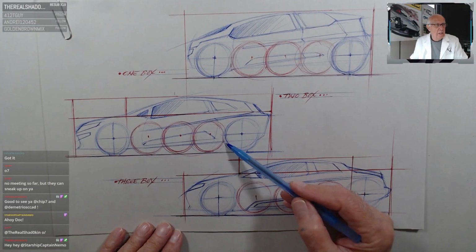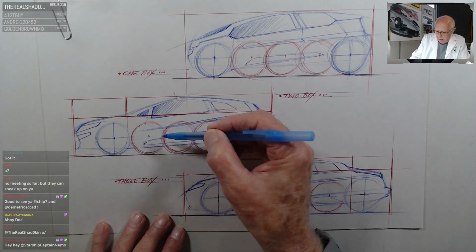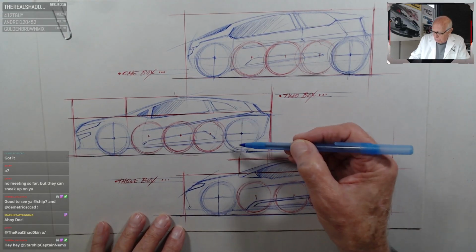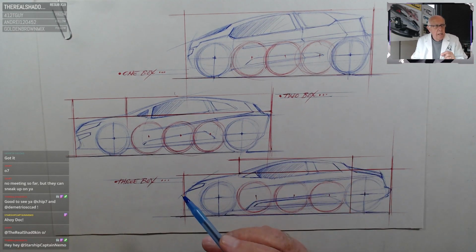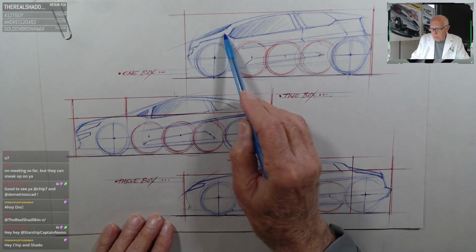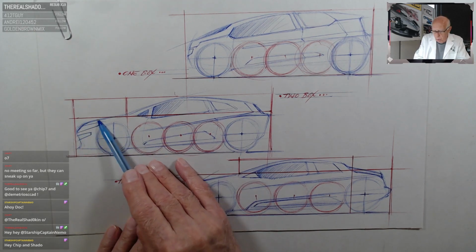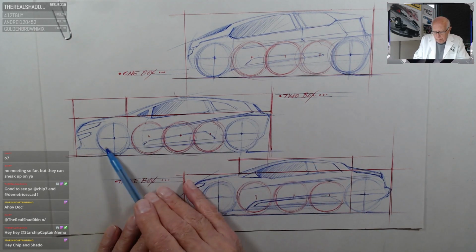Now, a two-box situation, again, same process comes together. You plant that first wheel, count 3 back, and that second wheel sets up your wheelbase. Now, the difference here is, notice the difference in the hood system, from a very short overhang to a very long overhang. So all of a sudden, we have a two-box system where this lower portion becomes the body form, the body in white.